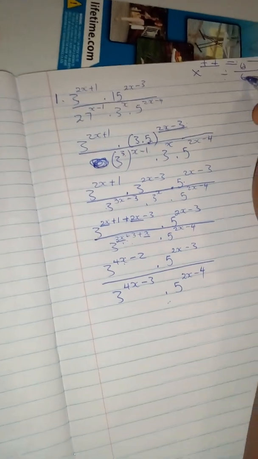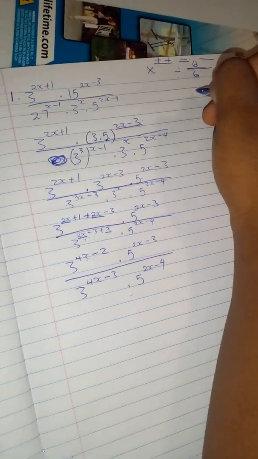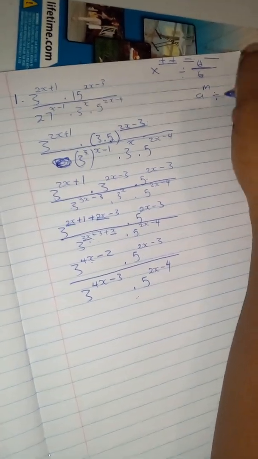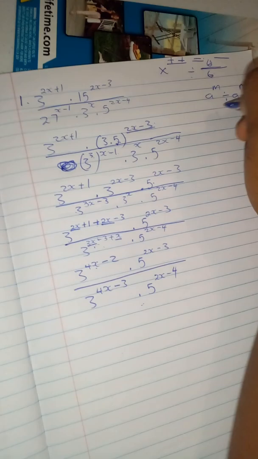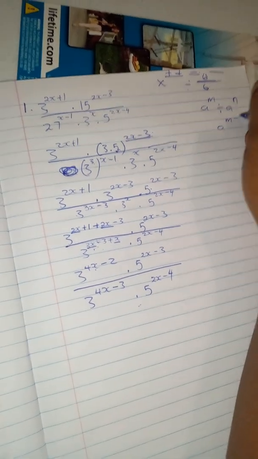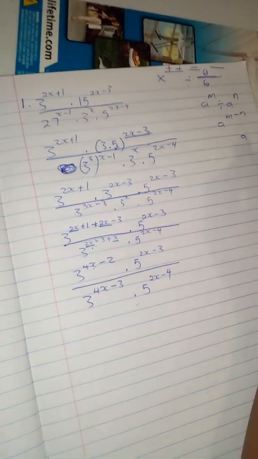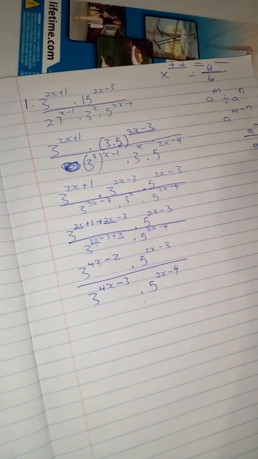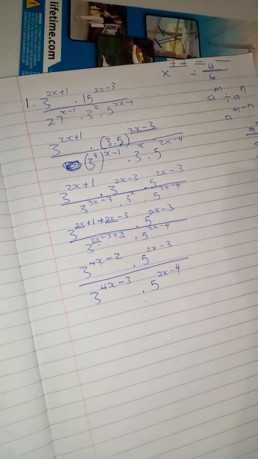Now we are coming to where you have the same bases and you are dividing. You know that a to the power of m divided by a to the power of n is the same as a to the power of m minus n.